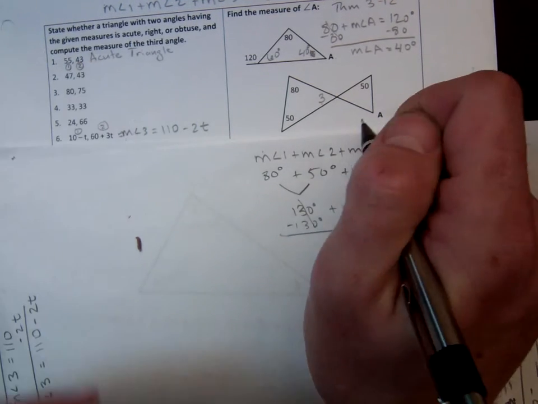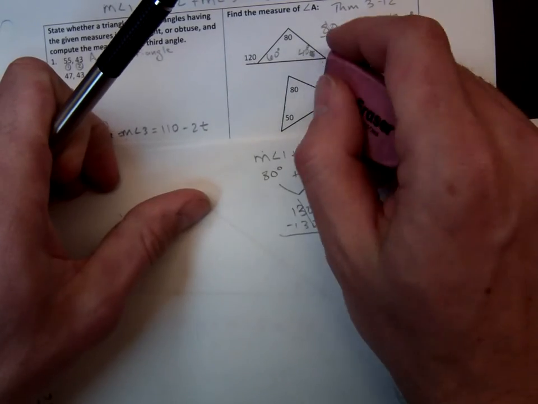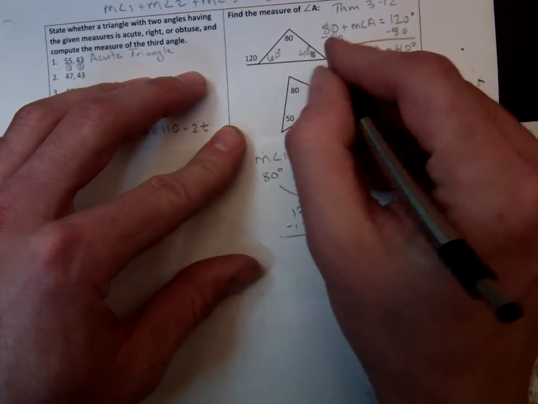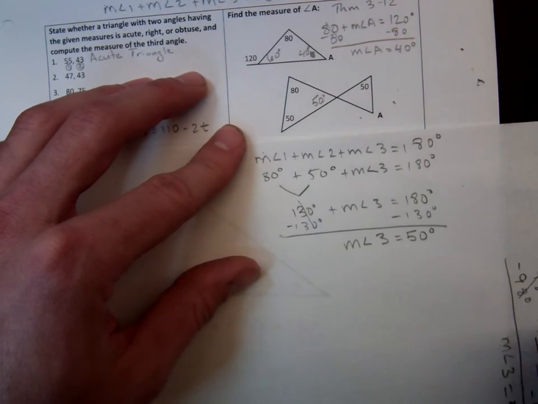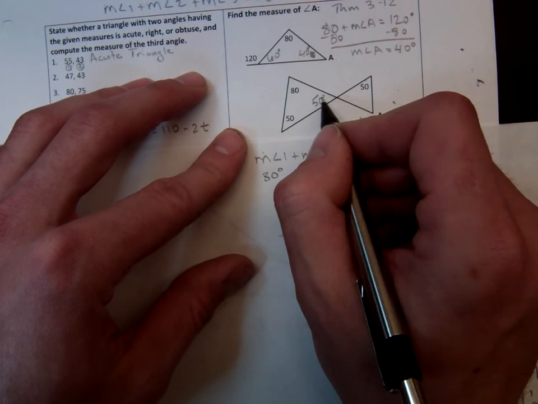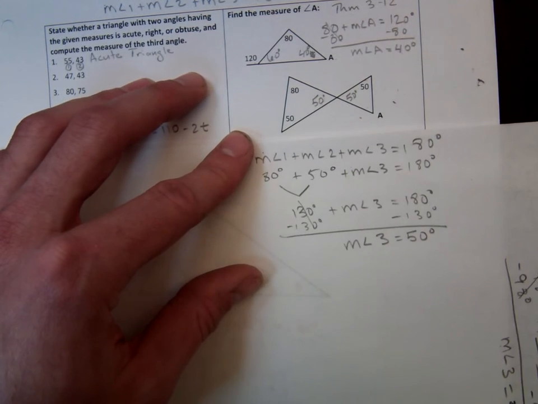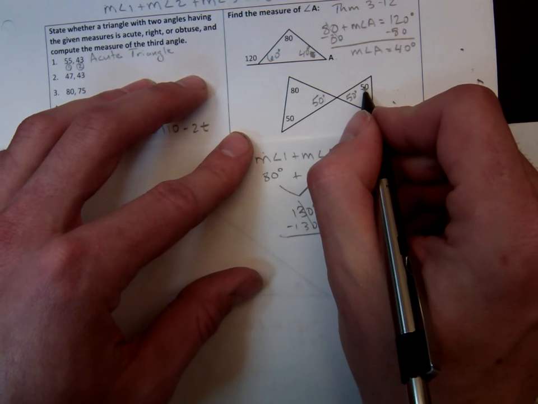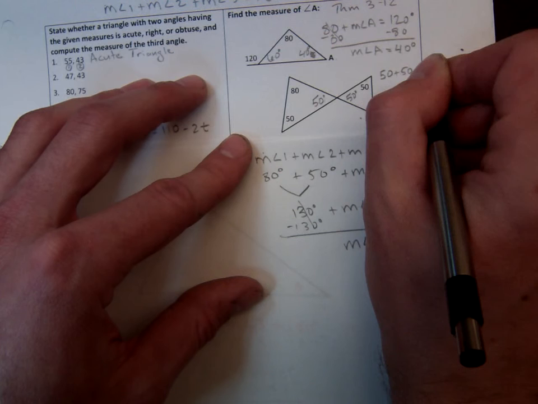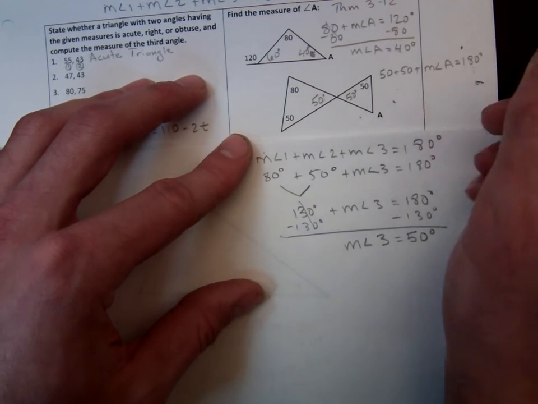Now, you might ask, why did I go ahead and find the measure of angle 3 here, when really I'm trying to find A? Well, the reason is, if I find that this is 50 degrees, then what does this one have to be? These are vertical angles, so this would also have to be 50 degrees. Since this is 50 and this is 50, I know that I can have 50 plus 50 plus the measure of angle A must equal, you guessed it, 180 degrees.